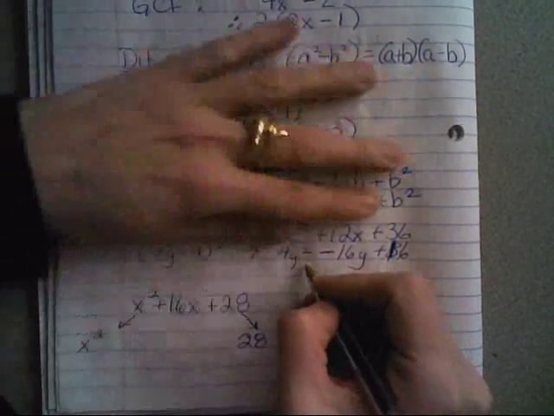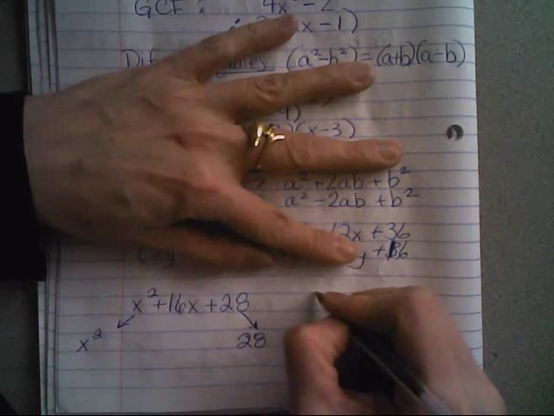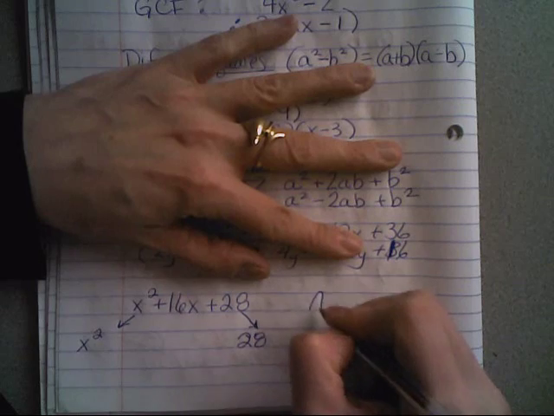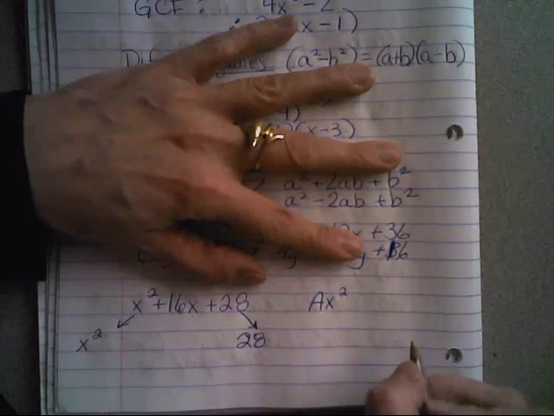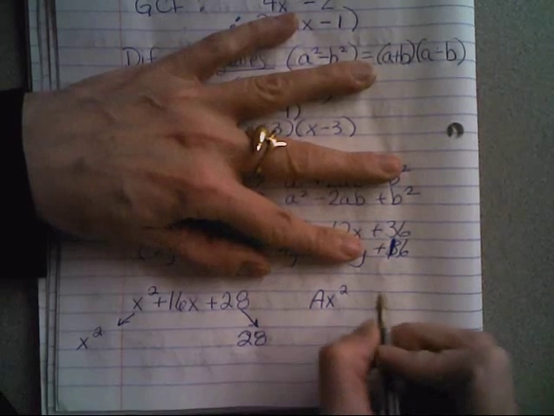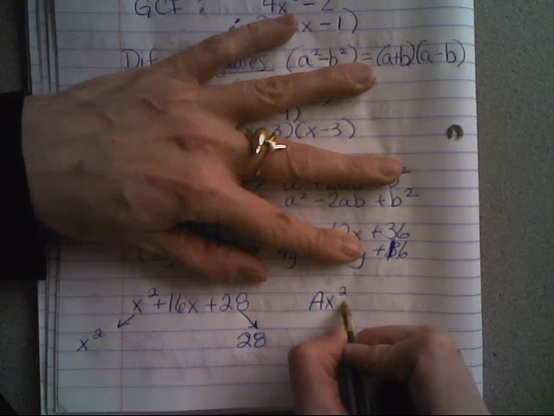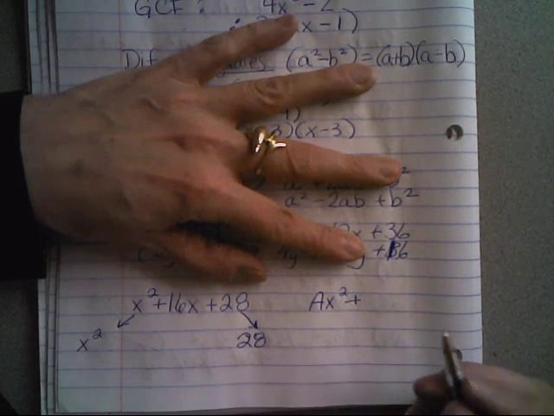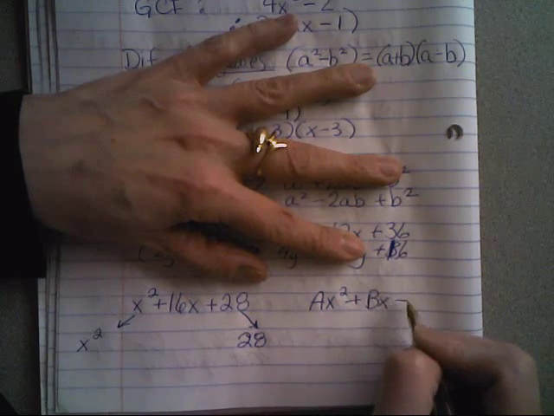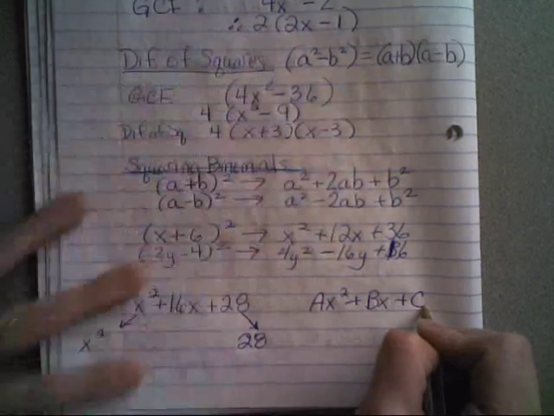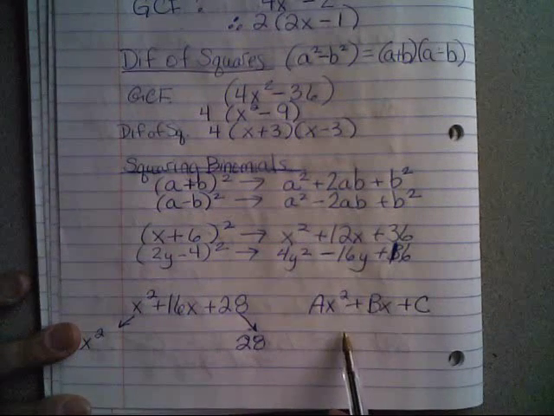A trinomial that is in this form is called a quadratic. Remember how they do A, B, C? Well, it is best identified as ax squared plus or minus bx plus or minus c. It could be positive or negative.